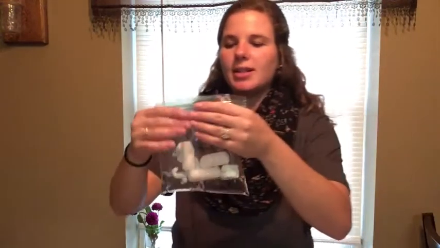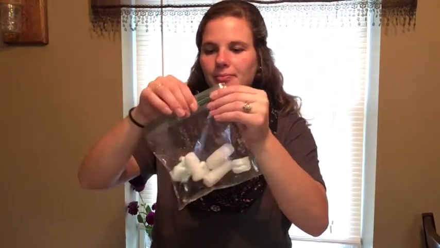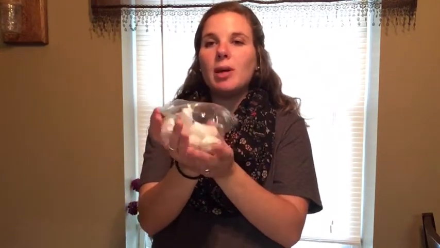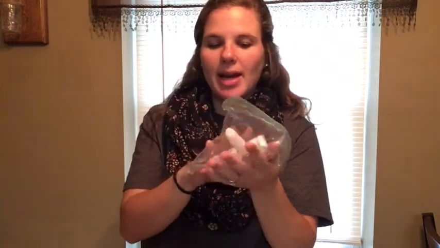And then you're going to zip it tight. And students, we don't want to pop the bag, but we do want to move the packing peanuts around in the bag because they tend to float to the top. So we want to move the water so that the packing peanuts get wet. So this will take a couple minutes, but you'll notice pretty soon what begins to happen to the two different kinds of packing peanuts.